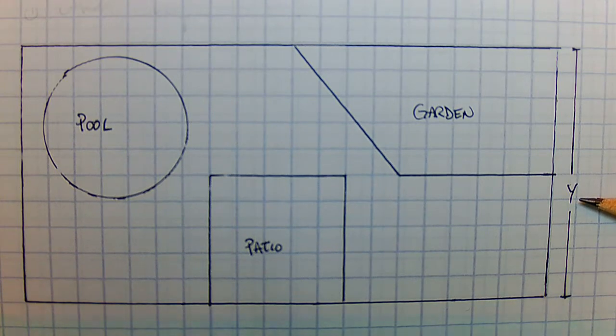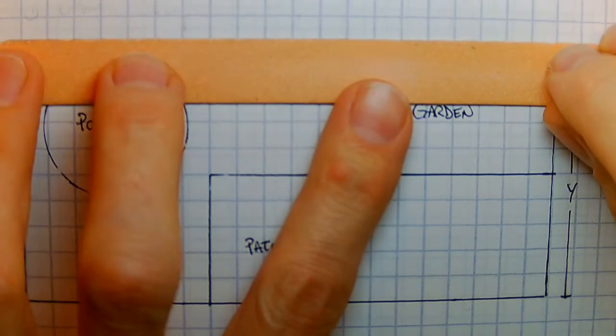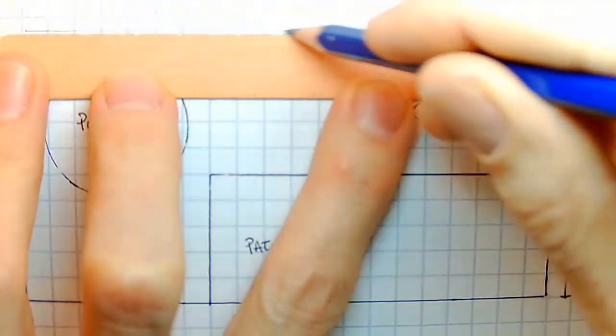That sentence that I just read says it is shaped like a rectangle that is twice as long as it is wide. Given we know that the width is represented by our letter Y, we could say that the length could be represented thusly.